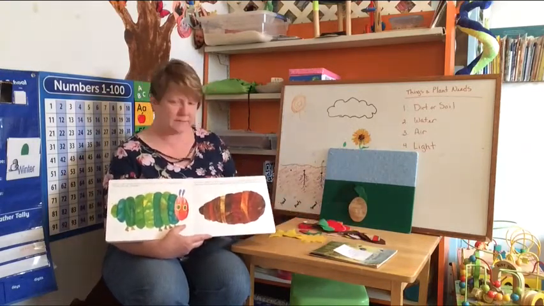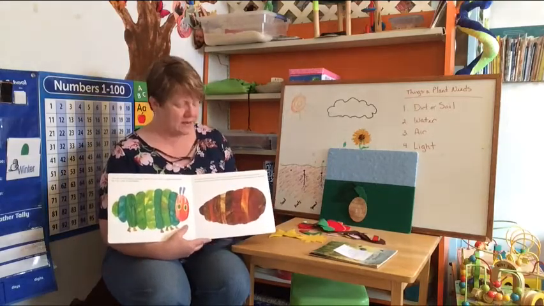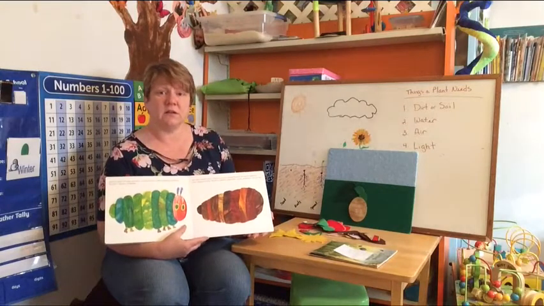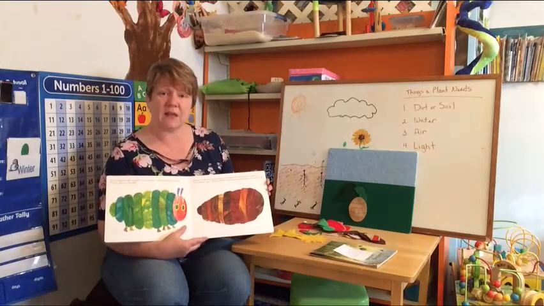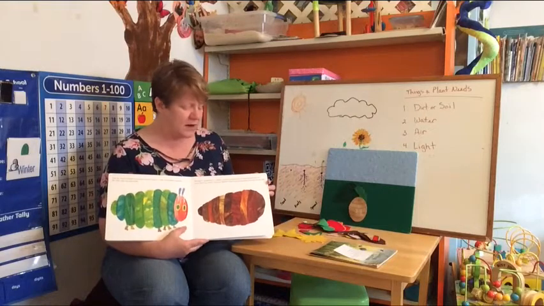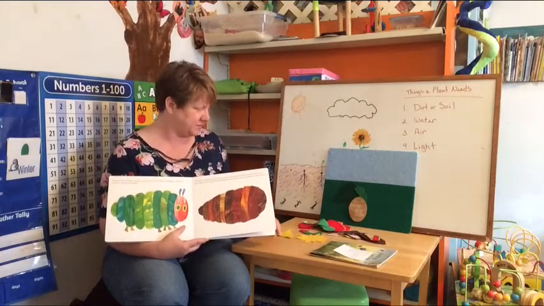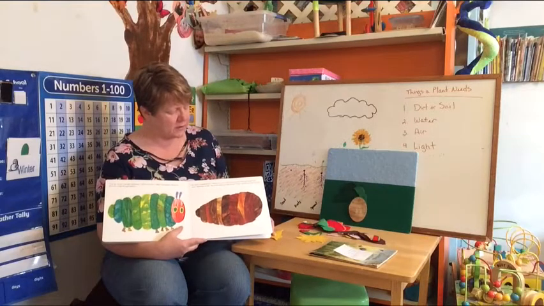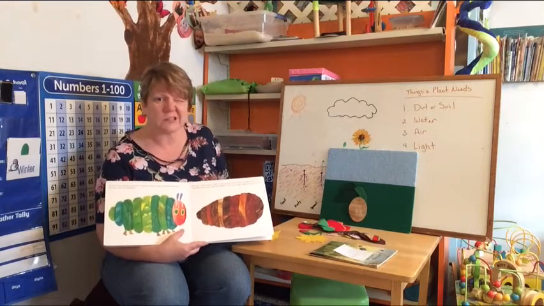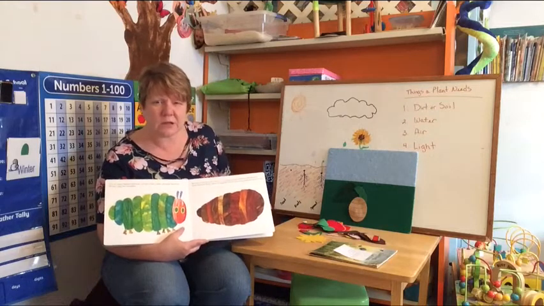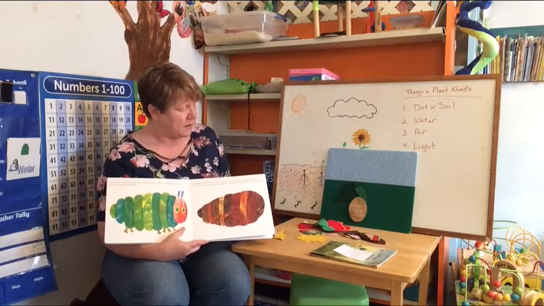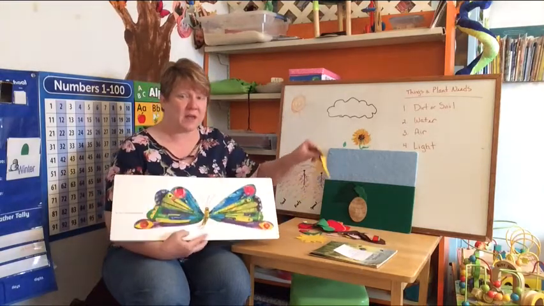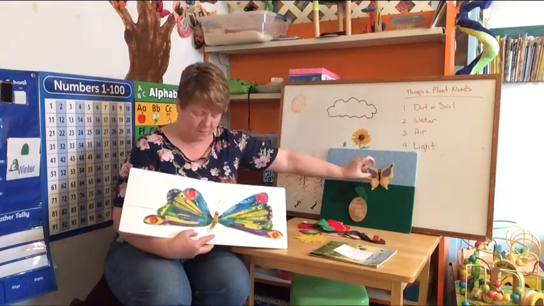Oh, there goes the sun. What do you think was happening inside of this cocoon, or called chrysalis, for the 2 weeks? What was happening? What's going to happen next? Do you know? Well, at the end of the 2 weeks, he nibbled a hole in the cocoon. And he pushed his way through. And he came out. He was a big, beautiful butterfly.